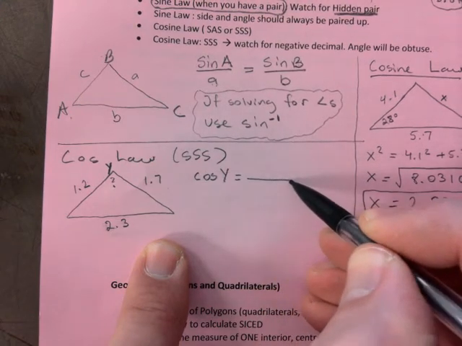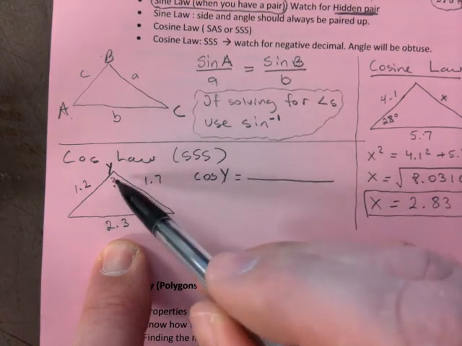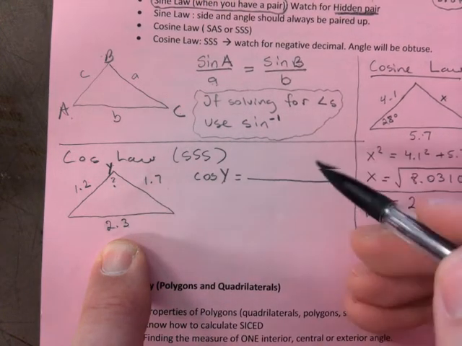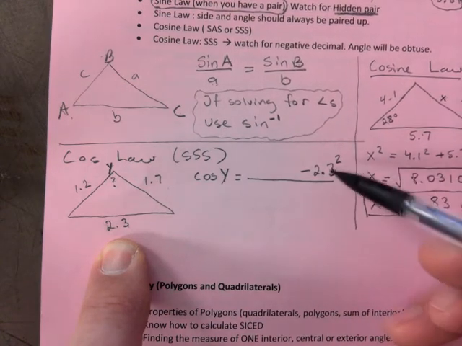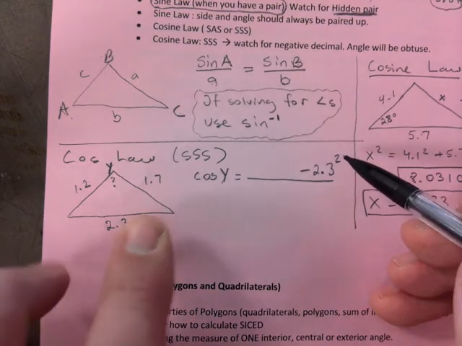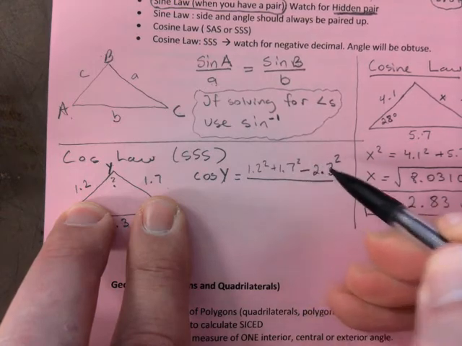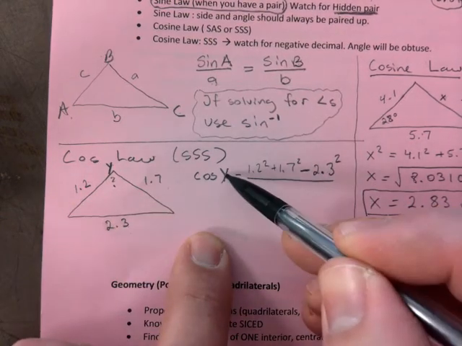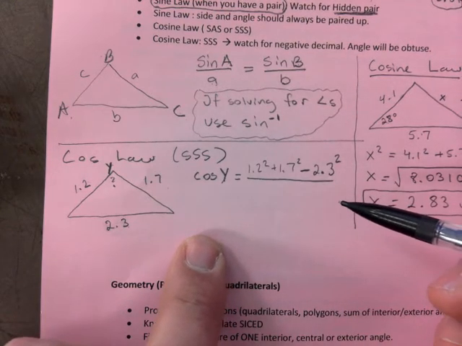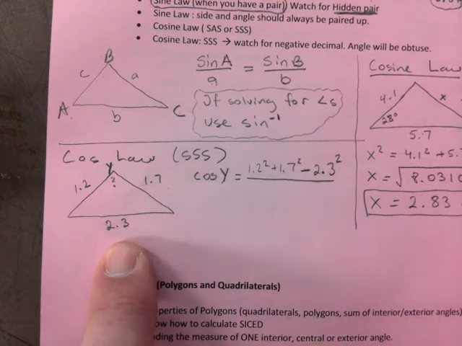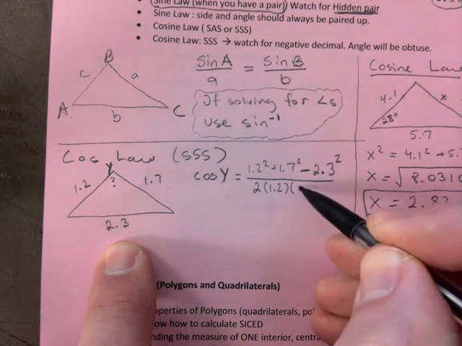And because you're trying to find Y, the side across from it has to be here towards the end, minus 2.3 squared. And then you take the other two, square and add them. Make sure that the side opposite to the angle you're trying to find is at the end, subtracting. It's not always the longest, it's just in this case it happens to be the longest side. So at the bottom you go 2 times 1.2 times 1.7.